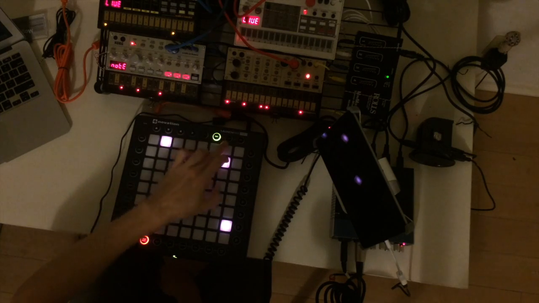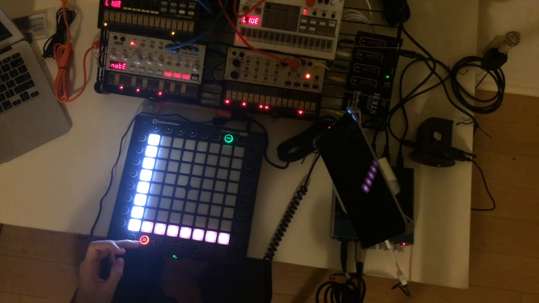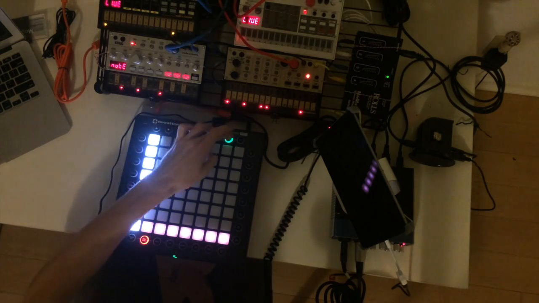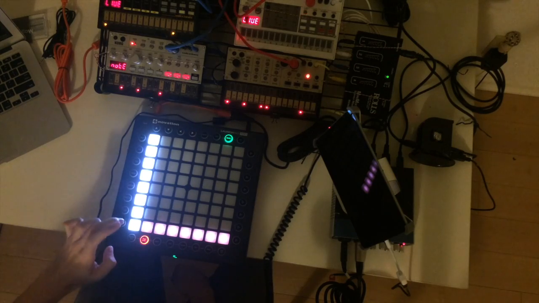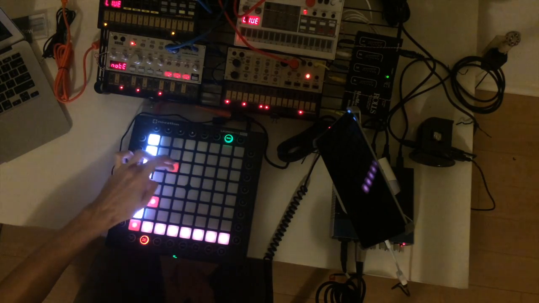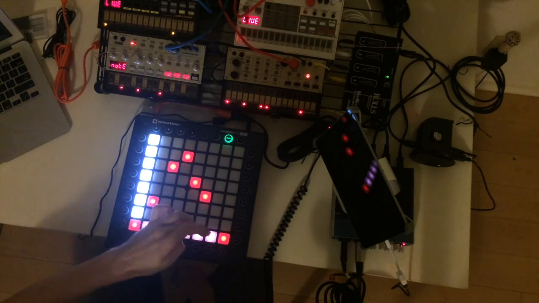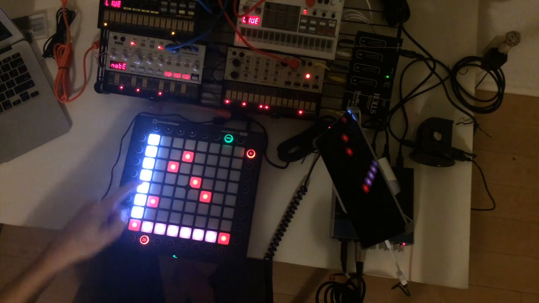the next mode. So the device button up here will bring you into sequencer mode. There wasn't a button that said sequencer on it, so I just used the device button. And that, as you might have guessed, it's just a kind of normal step sequencer. You can enter in your notes, pretty standard, then hit play.